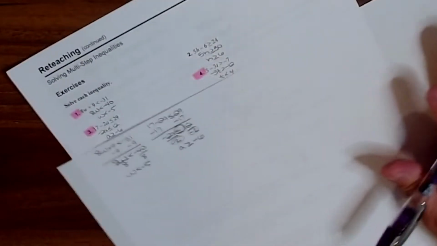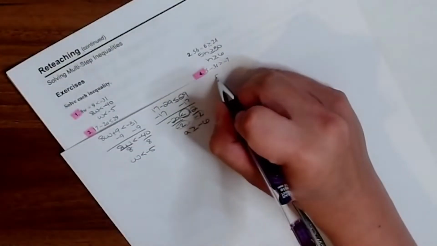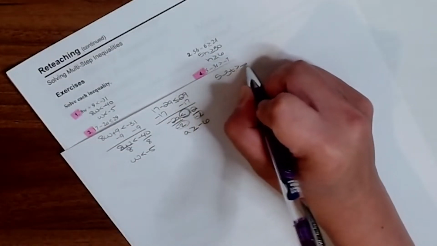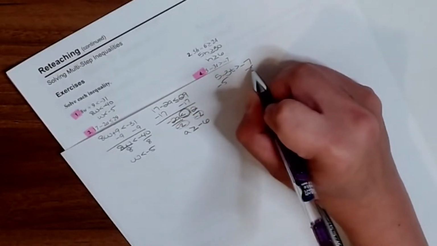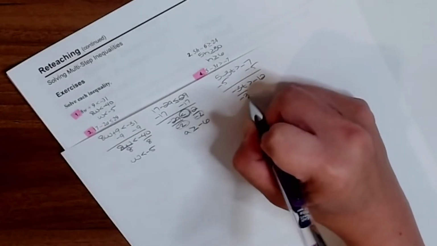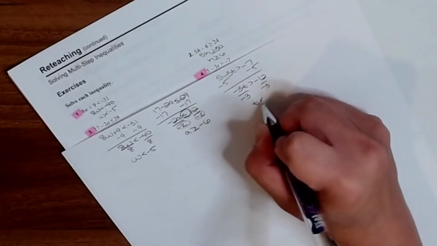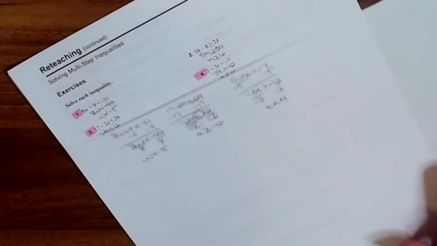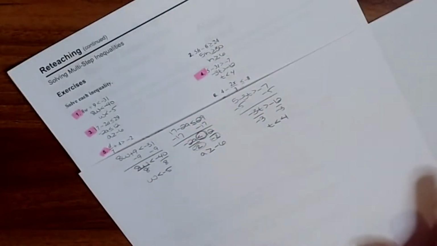Okay? All right, so 5 minus 3t is greater than negative 7, so subtract 5 from both sides. Negative 3t is greater than negative 12. Divide by negative 3, so t is less than 4. So let's turn the paper a little bit here.